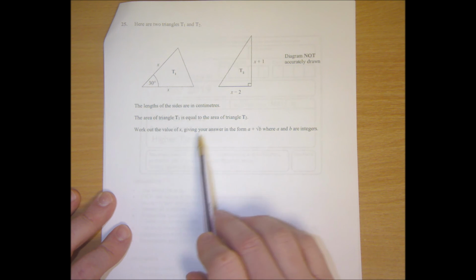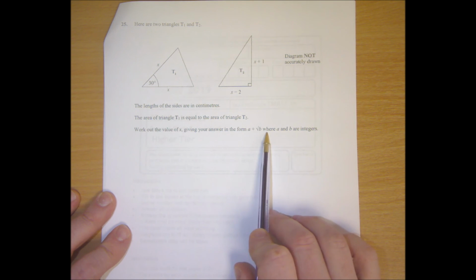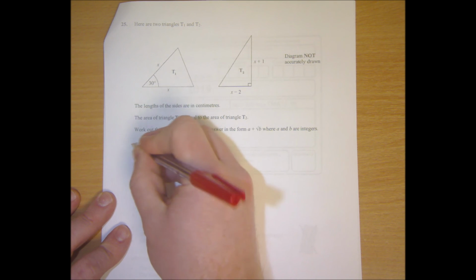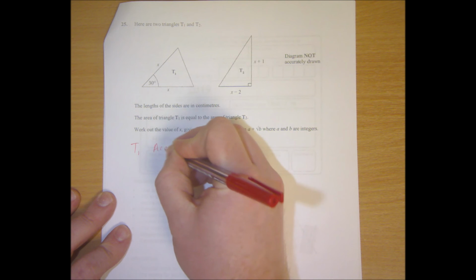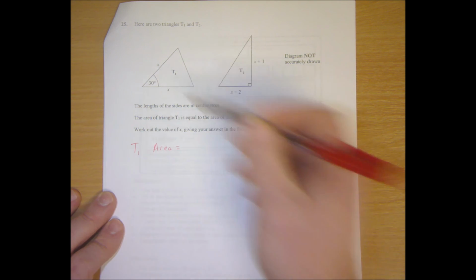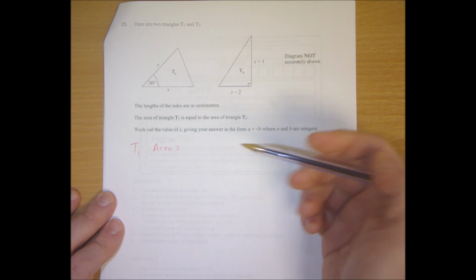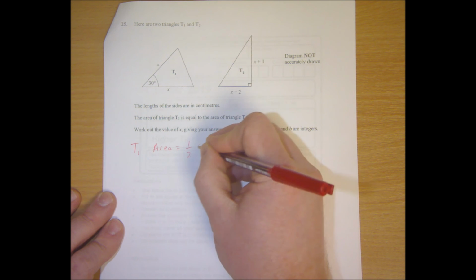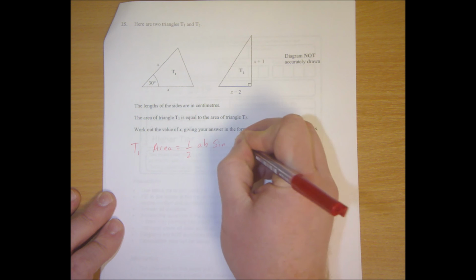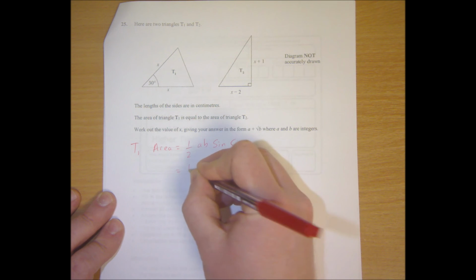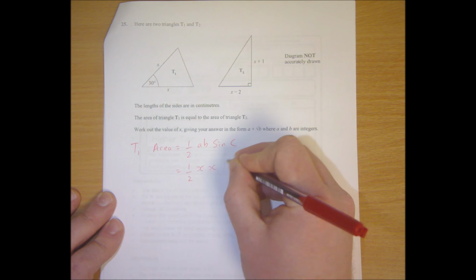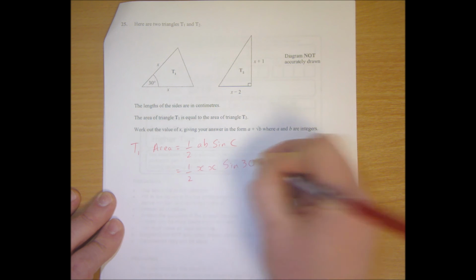So, in terms of triangle 1, the area, so we don't know the base and height, so we're going to have to use our trig form. So it's going to be a half AB sine C. So in this case our a and b are x, so we've got half x sine 30. So that equals a half x squared sine 30.